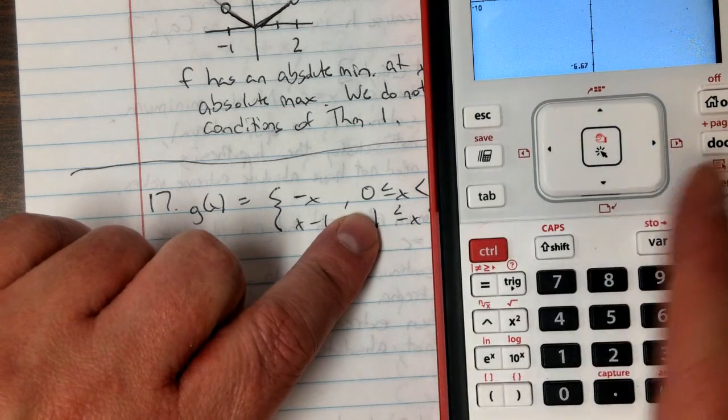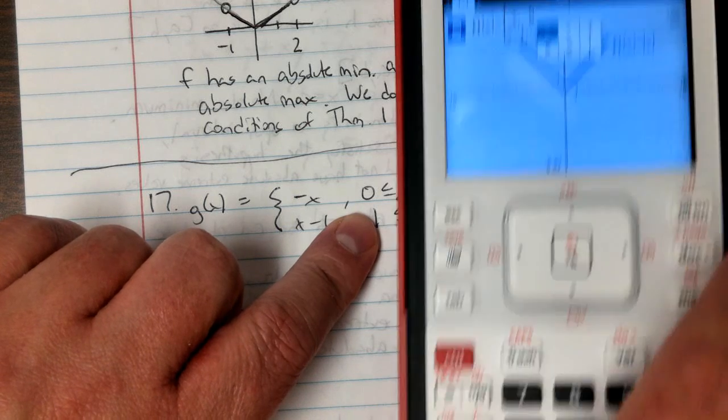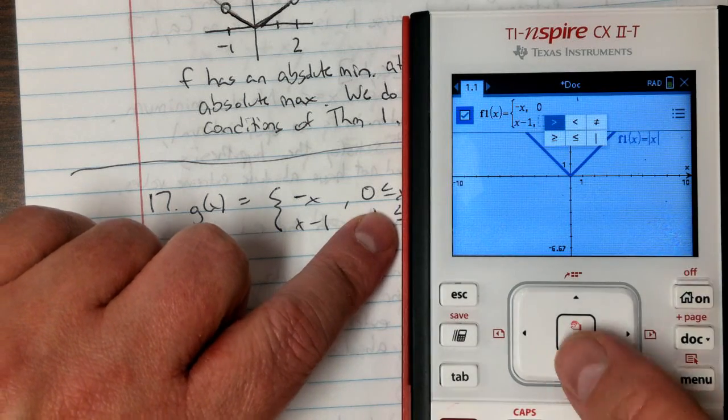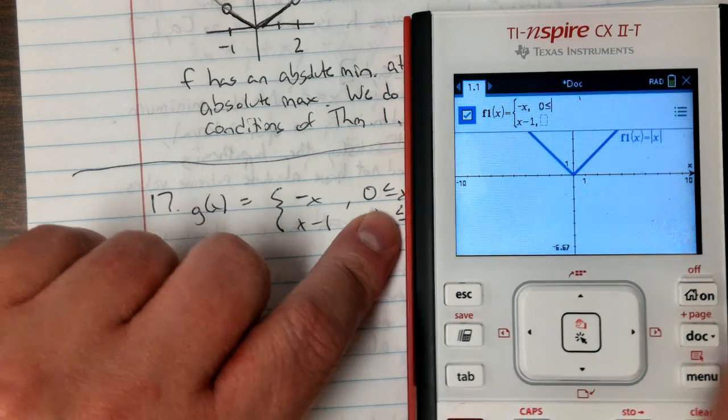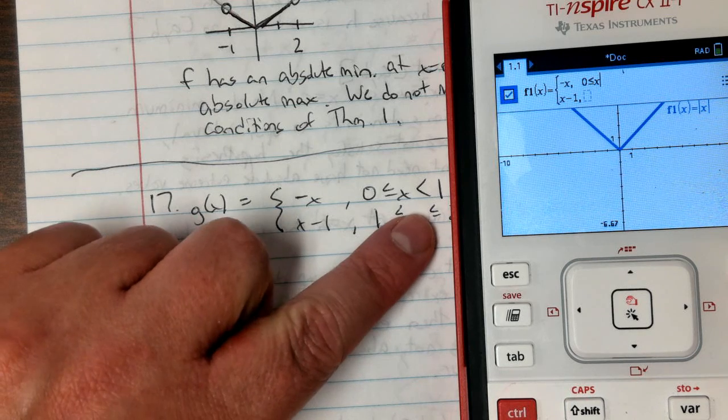Remember, for inequalities you have to use the Control equal button, and then it brings up a pop-up, and we want less than or equal to x, and then we just want less than 1.